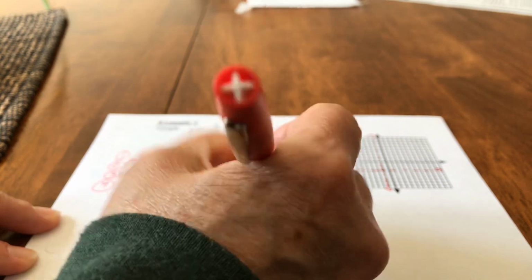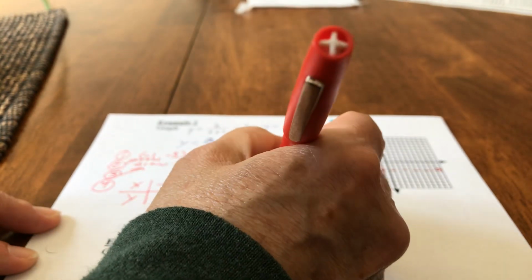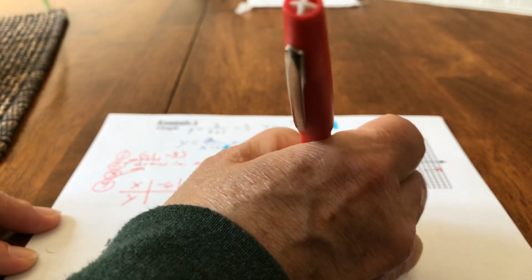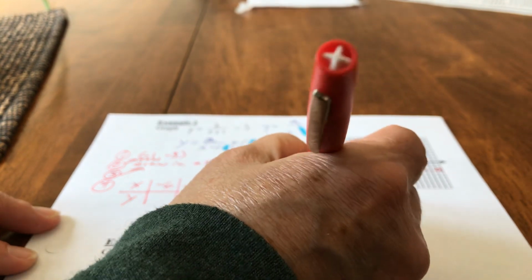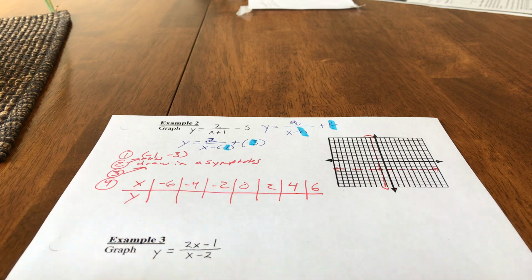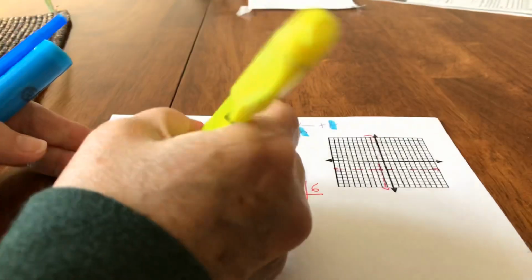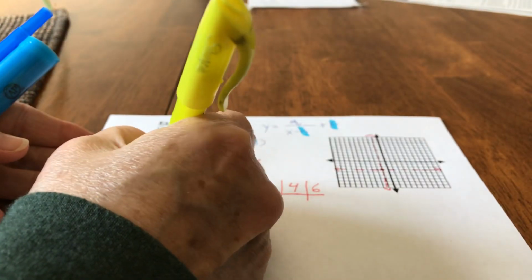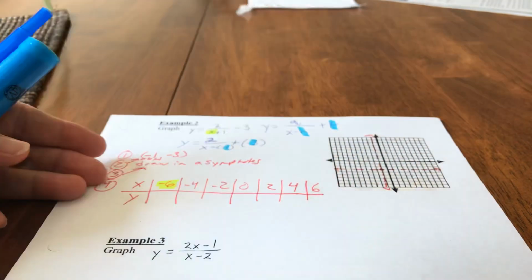I'm going to show you what some of these do. All right, so -6. We are going back. So again, my x values, this -6 is going right here.